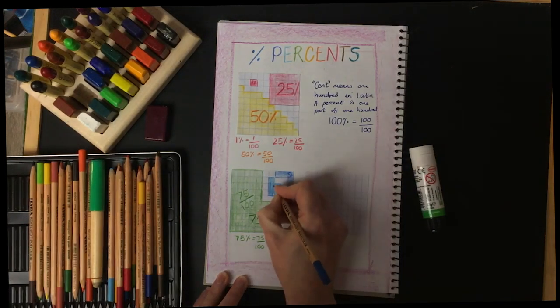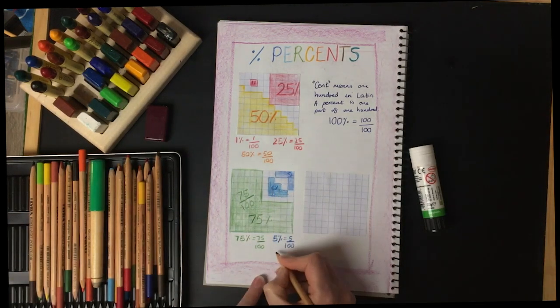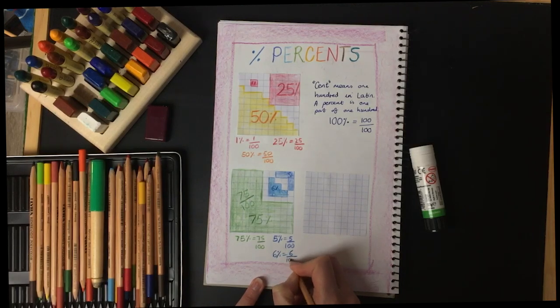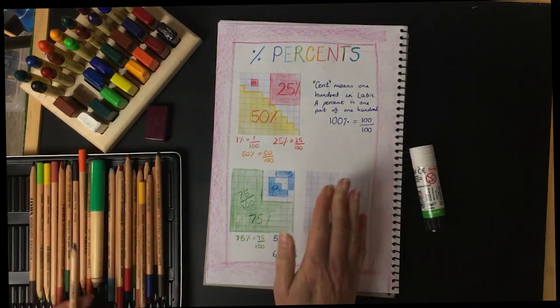And this, of course, is 6%. You do 6%. Okay, nice. And then, of course, we write here 6% is equal to 6 over 100, or 6 of 100 blocks.